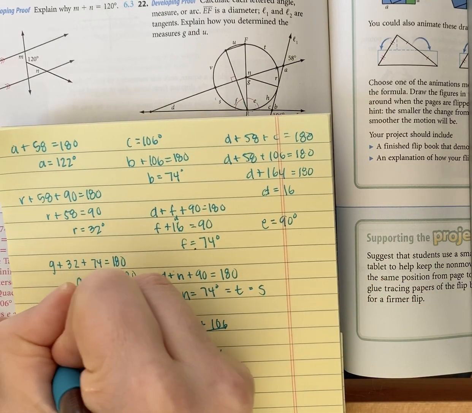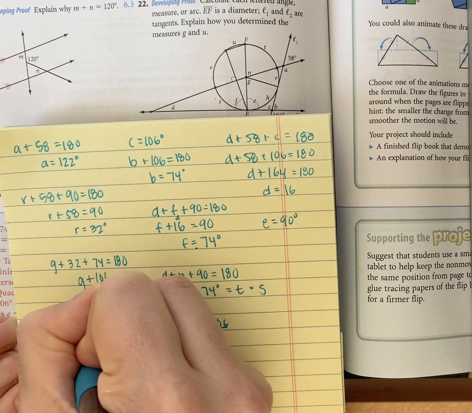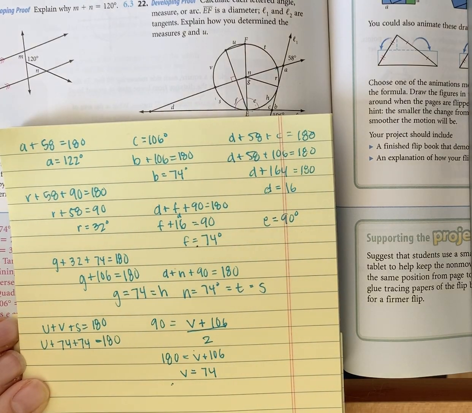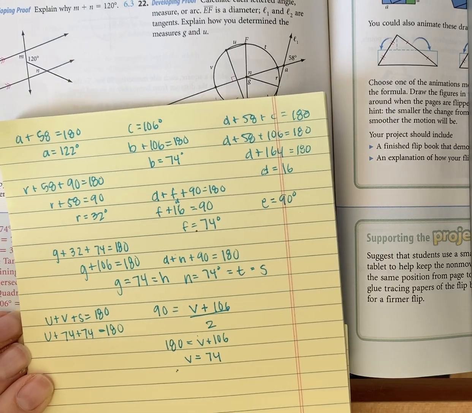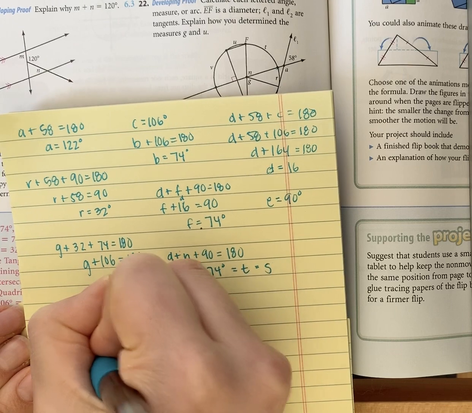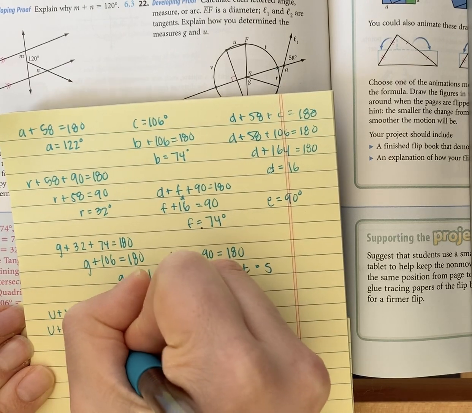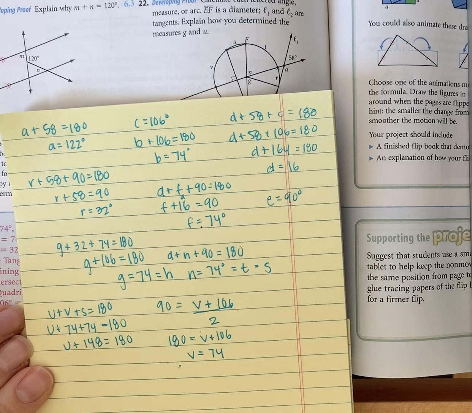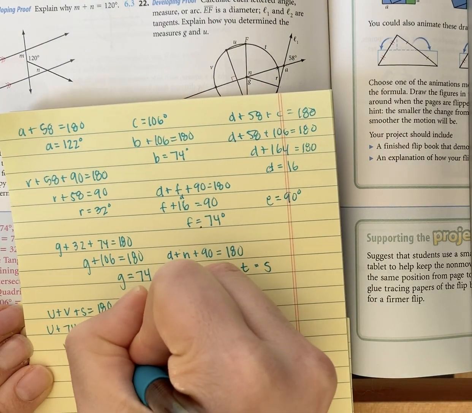So we have U plus 74 plus 74 equals 180. 74 plus 74 is 148. So we have U plus 148 equals 180. We subtract 140 and we get 40, and then we subtract 8 and we get 32. So U is equal to 32.